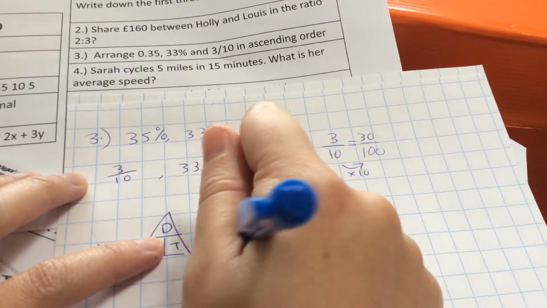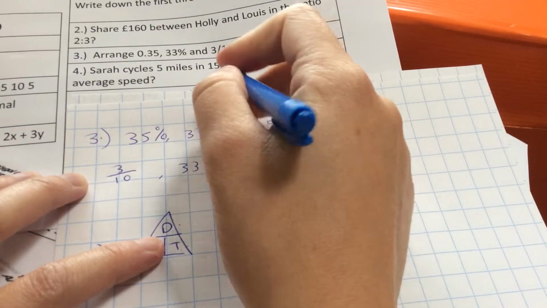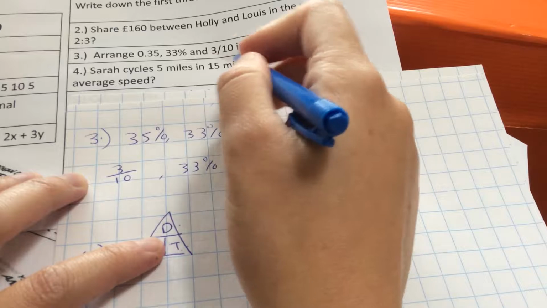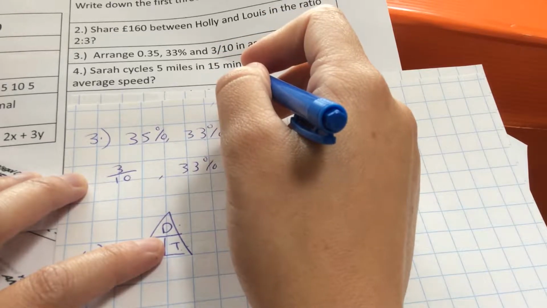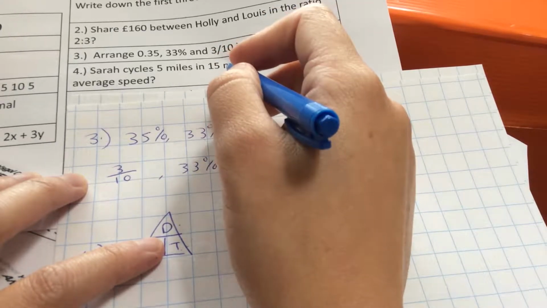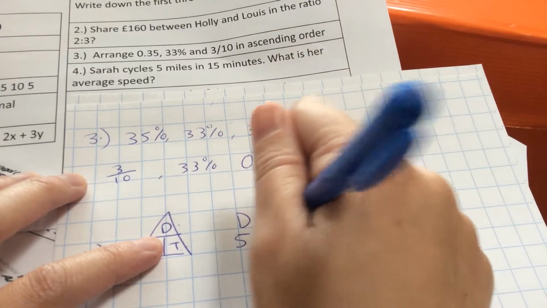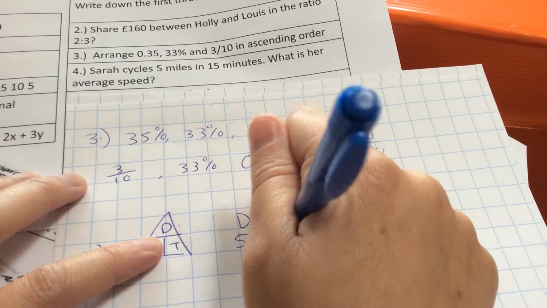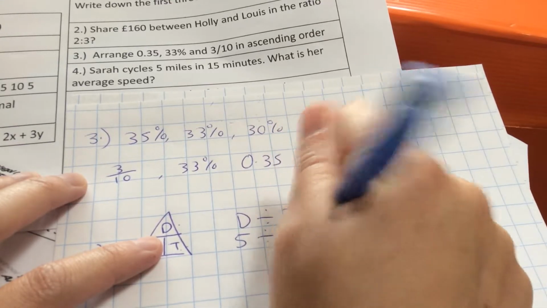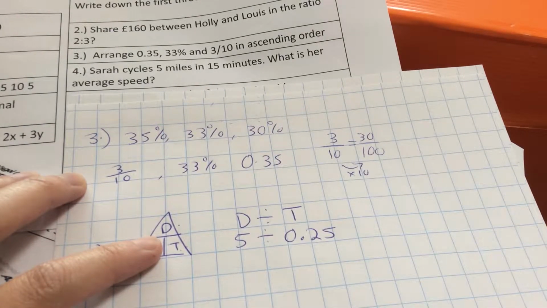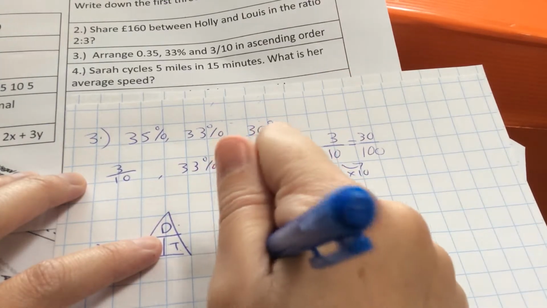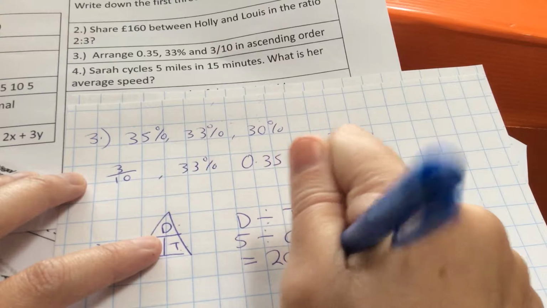The distance is 5. The time is a bit tricky because I want it to be per hour, and this is 15 minutes. Well, half an hour is 30 minutes. A quarter of an hour is 15 minutes. And a quarter as a fraction or decimal, depends on what you're confident with in your calculator, as a decimal 0.25. 5 divided by 0.25 would be 20, so it's 20 miles per hour.